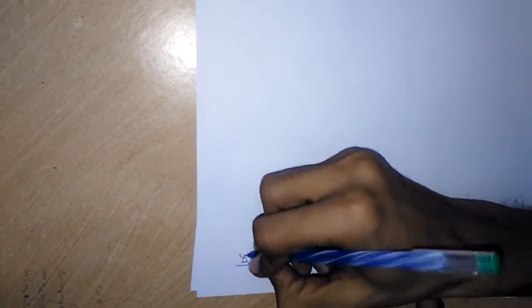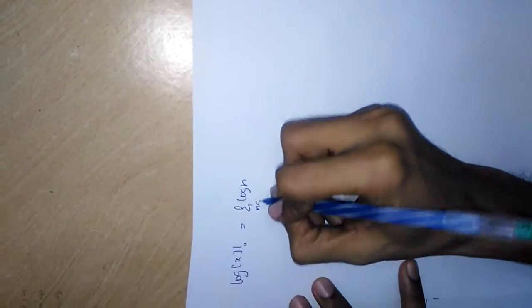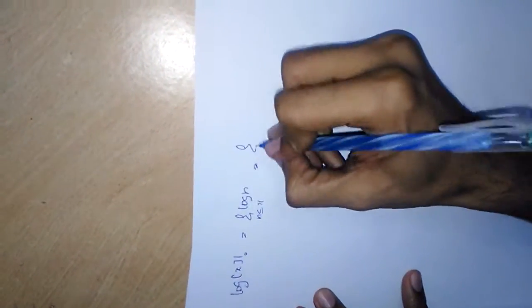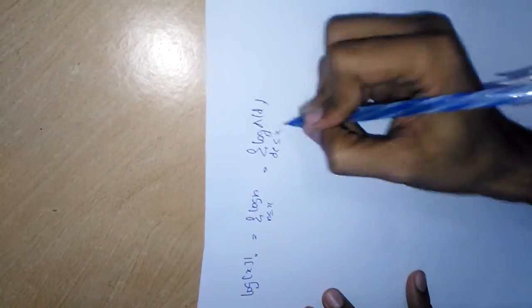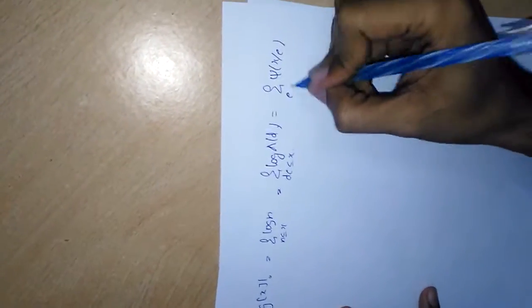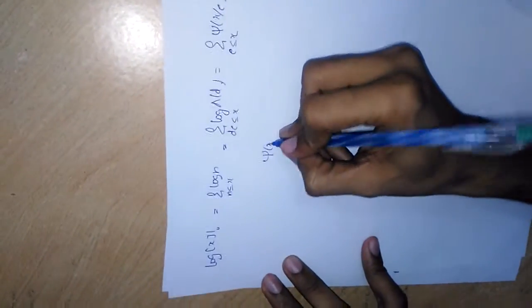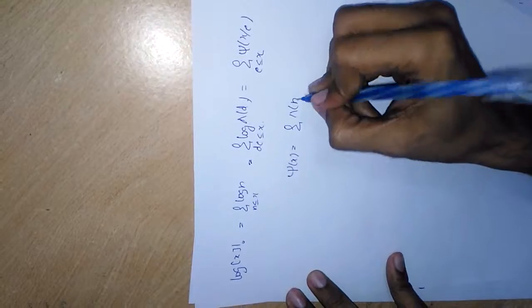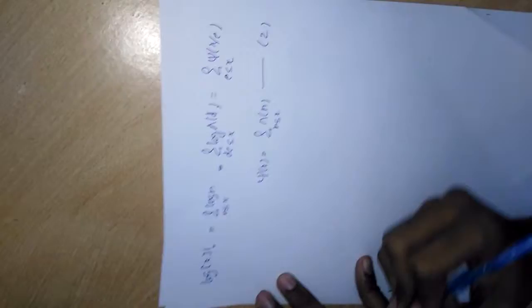So Ramanujan stated that log of the integral part of x factorial is equal to the summation of log n, where n is less than or equal to x, which is equal to the sum of capital lambda of d, over de less than or equal to x, which is equal to the sum of psi of x by e, where e is less than or equal to x, where psi of x is equal to the summation of capital lambda of n, n less than or equal to x. I'll call this result 2.